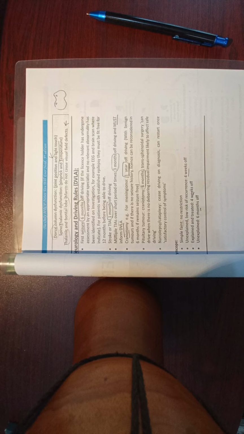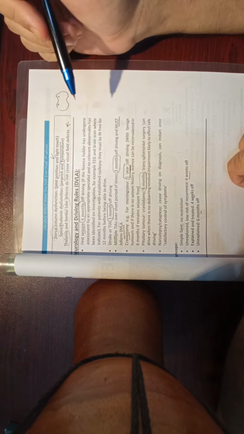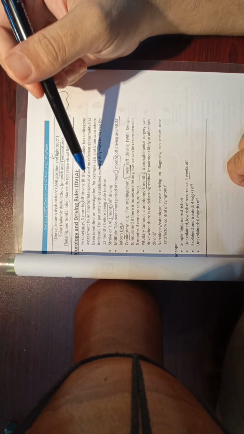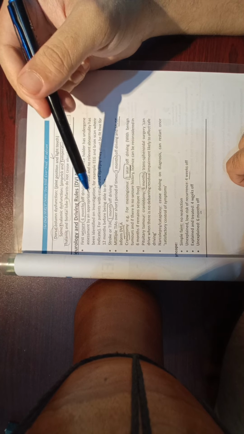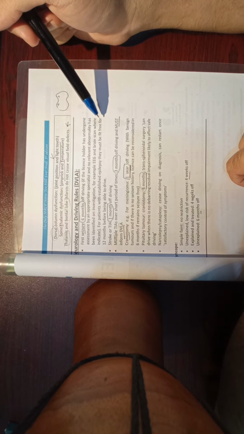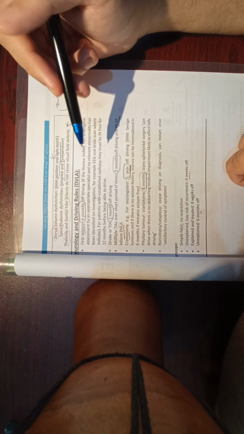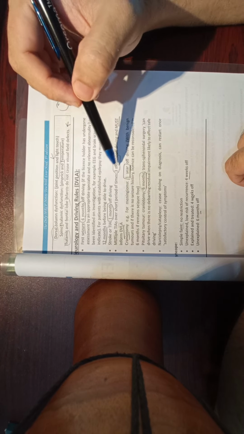Okay, neurology and driving rules. First seizure: 6 months off driving, if the license holder has undergone assessment by an appropriate specialist and no relevant abnormality has been identified, for example when EEG and brain scan are indicated. For patients with established epilepsy, they must be fit free, that is seizure free, for 12 months before being able to drive. Stroke or TIA: 1 month off driving. Multiple TIAs over a short period of time: 3 months, and you must inform the DVLA. Craniotomy for meningioma: 1 year.